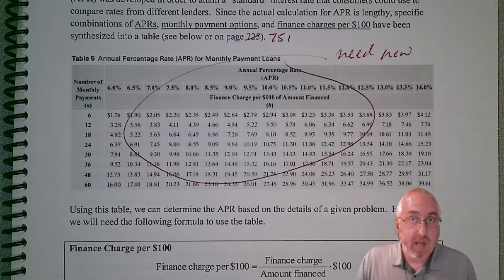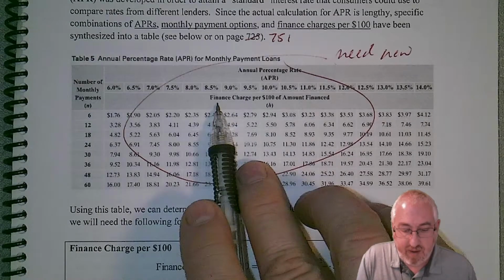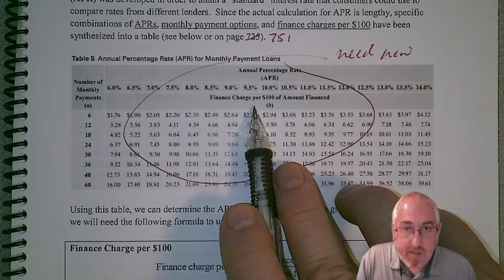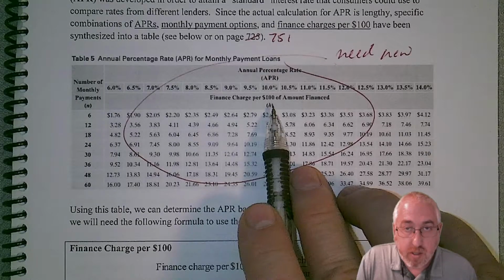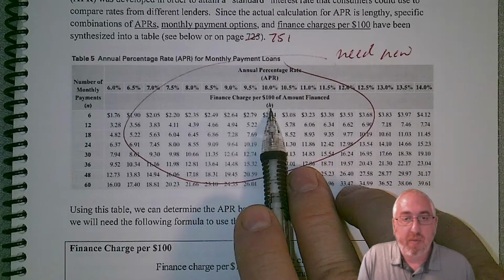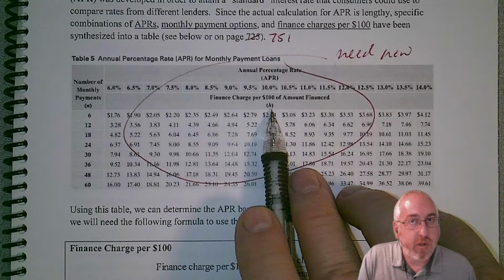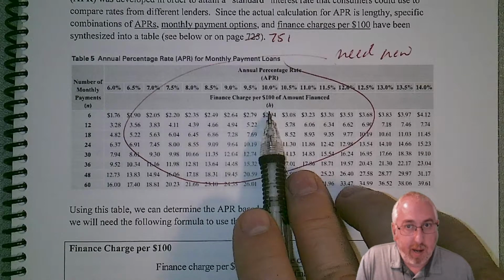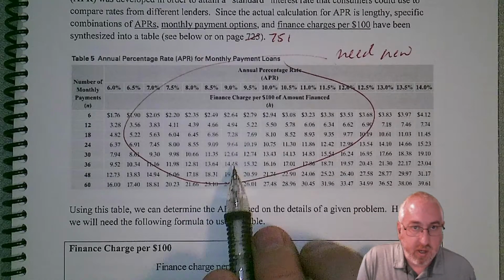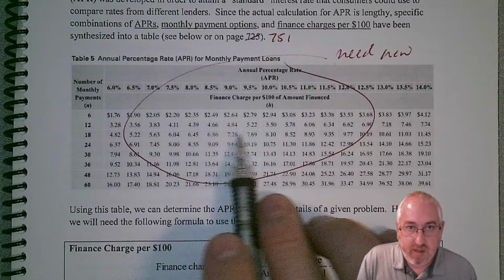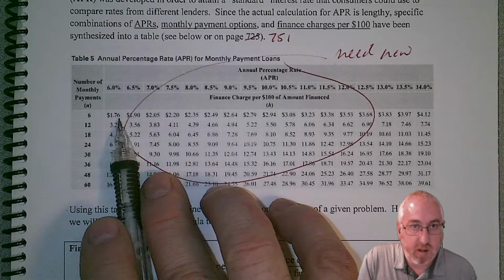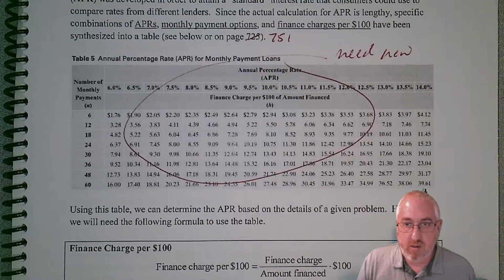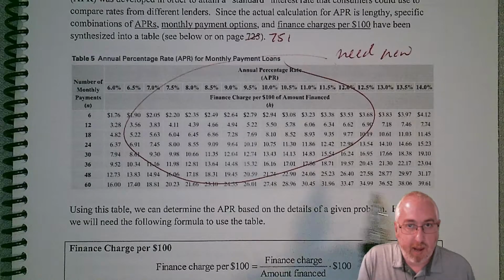And then the last piece, which is probably the most important one, is the finance charge per $100 of amount financed. And sometimes you can use the variable H to describe that. But that's for an application that we aren't going to be using in this course. So we'll touch on it, but we're not going to be using it. You can see we have all these different dollar values that are listed in here, the smallest being $1.76, all the way to the largest being $39.61. So again, what does this mean?